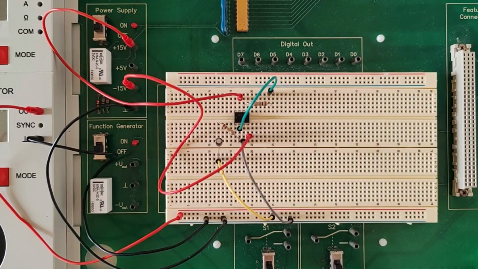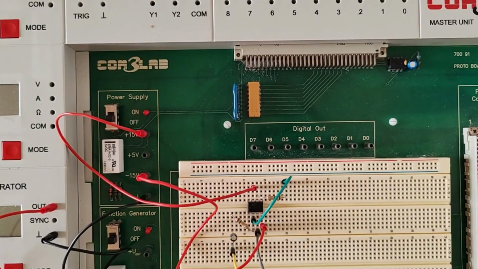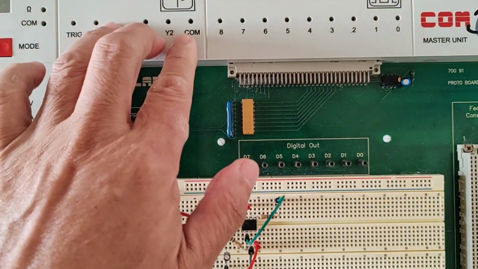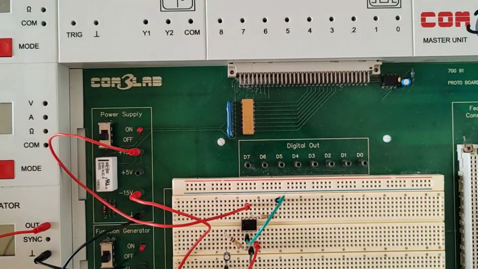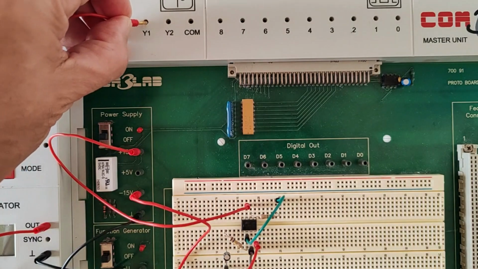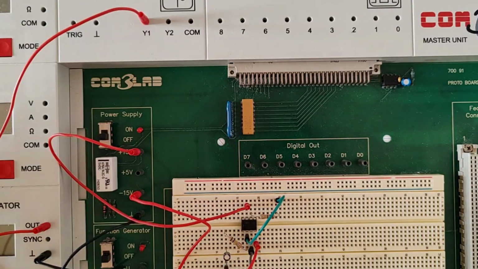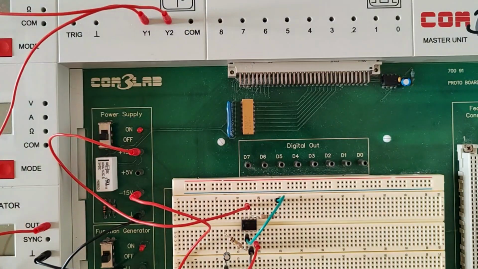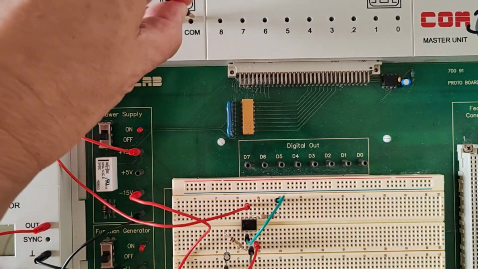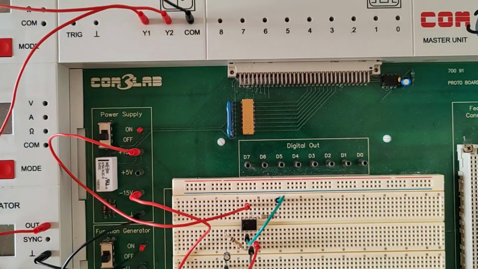Now, I could actually switch on the circuit right now. However, before I do that, because I need to set also the function generator to the correct setting, let us first connect the oscilloscope wires here at the top. Again, since we'll be needing both channels of the oscilloscope, I will have one wire on Y1, another wire on Y2, and we have a common wire, the ground, here.